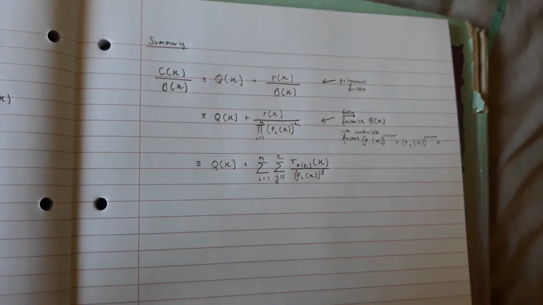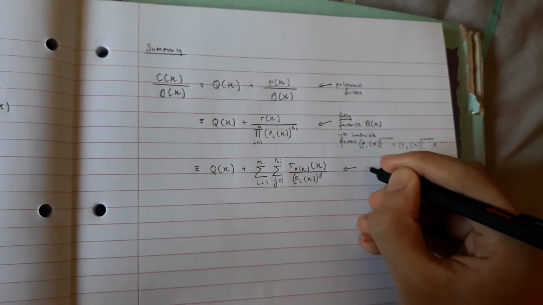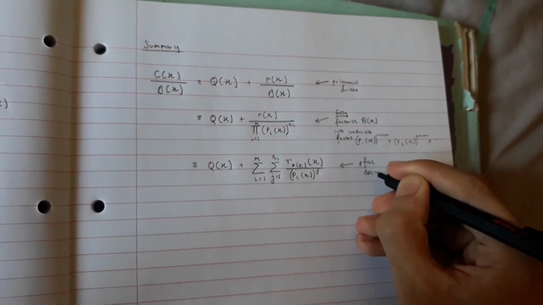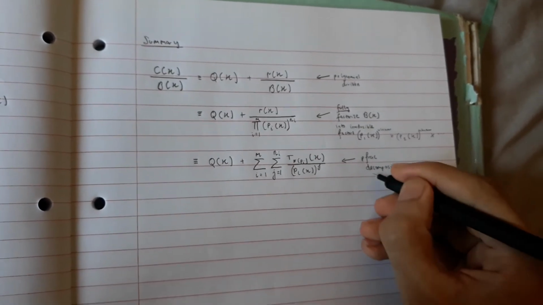So this is our partial fraction decomposition step.